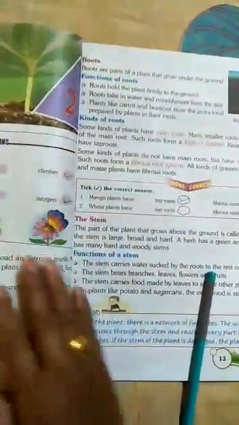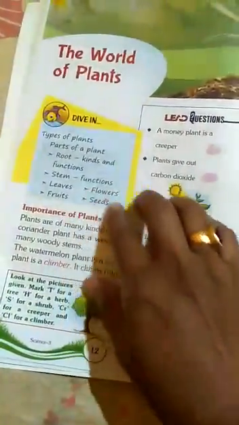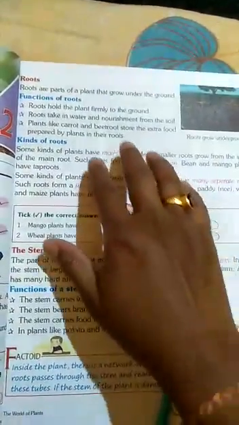Welcome to standard 3 GSC. In the previous class I discussed the types of roots, the types of stem, and the importance of plants. Due to some reason I could not show you the roots through practical, so today I'll show you the roots: the taproot and the fibrous root.